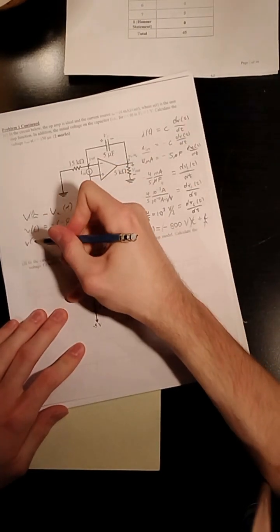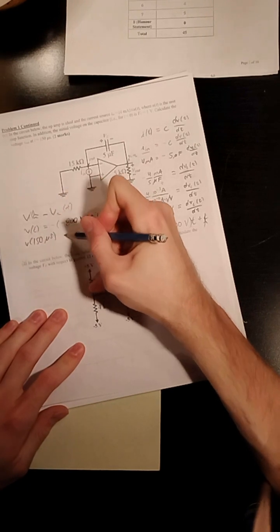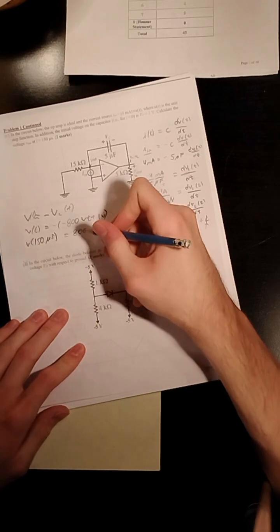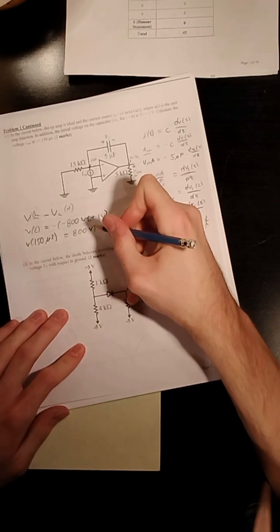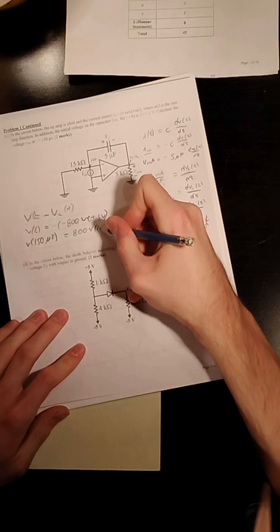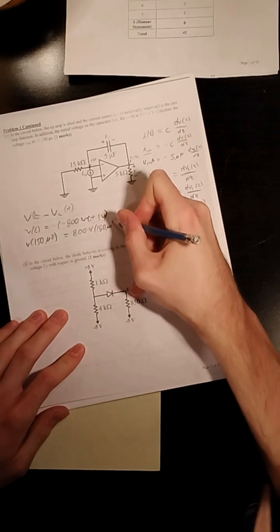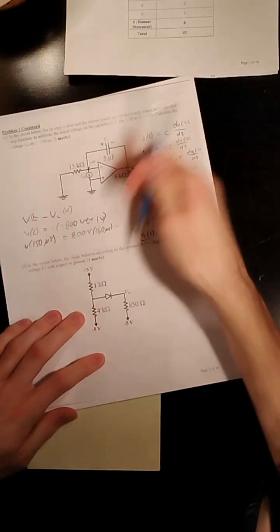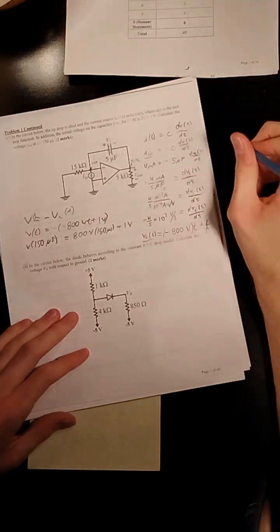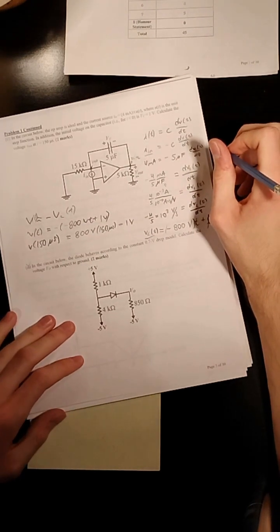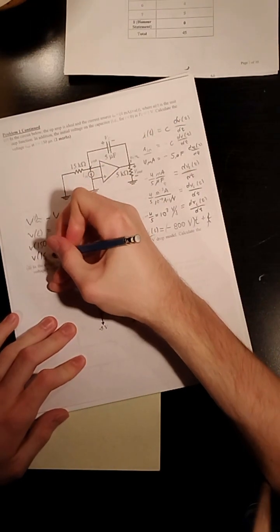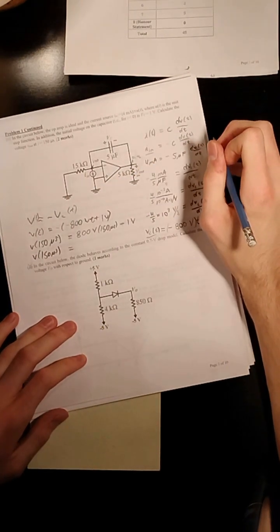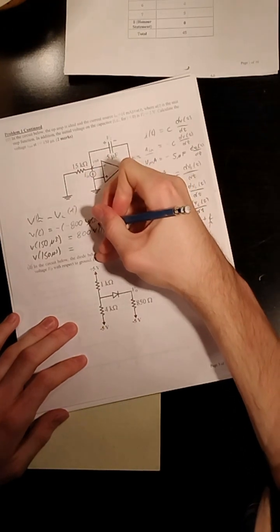So we want V at 150 microseconds, and that's going to be 800 volts times 150 microseconds plus, sorry, minus, very important, minus 1 volt. V at 150 microseconds is equal to, I guess I should have left that in there, volts per second.